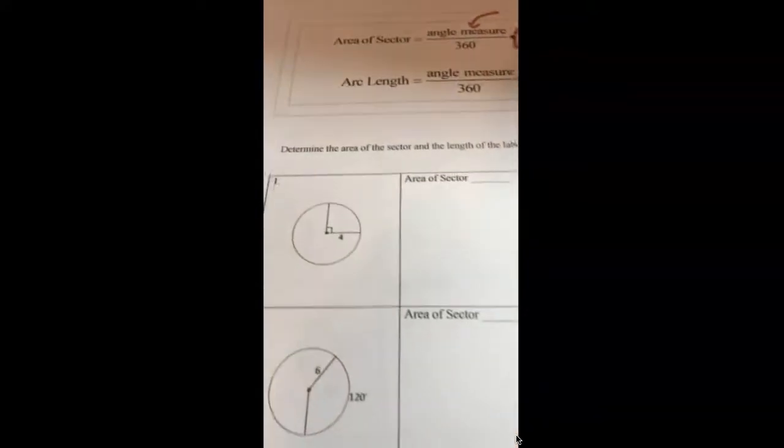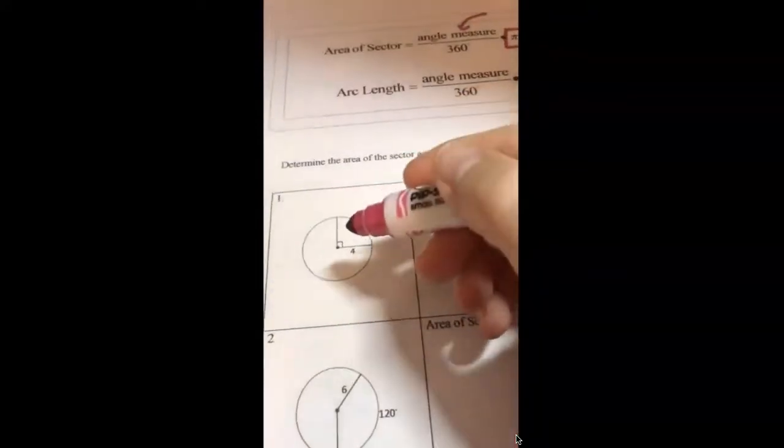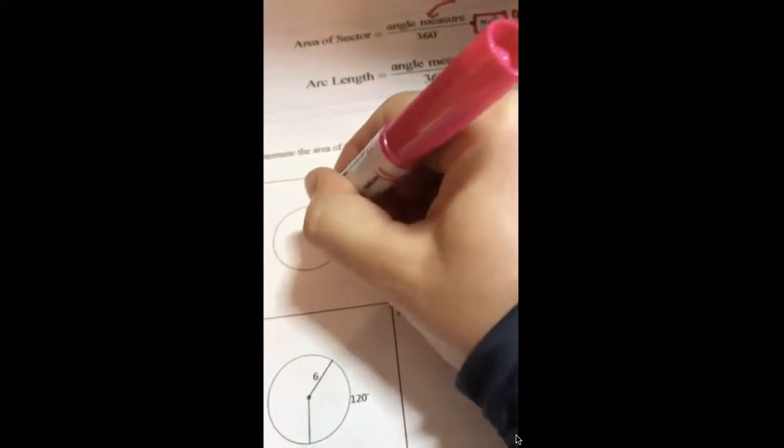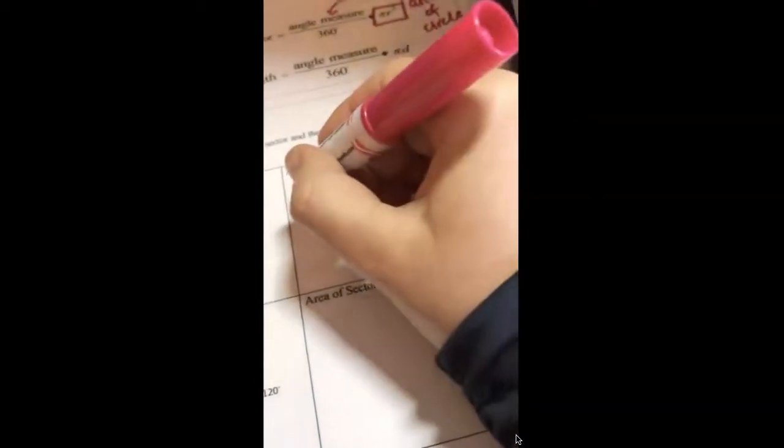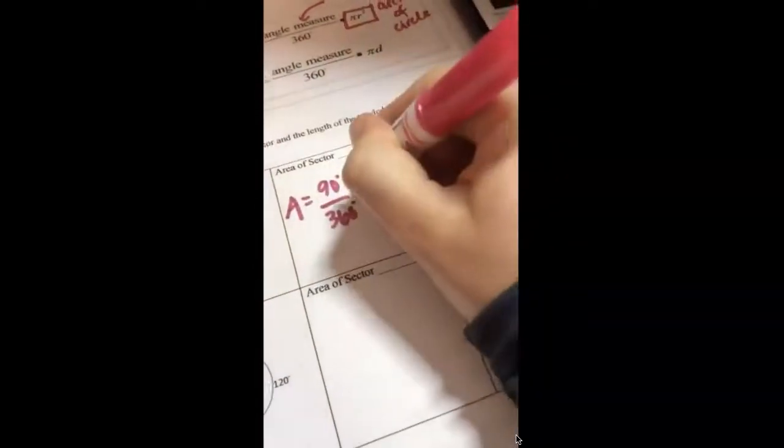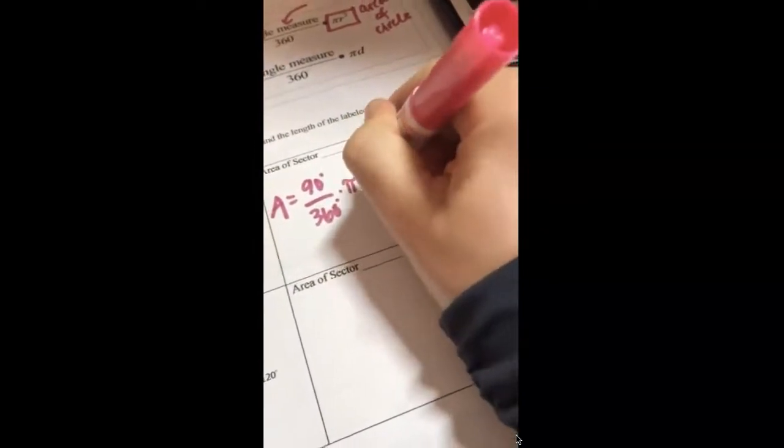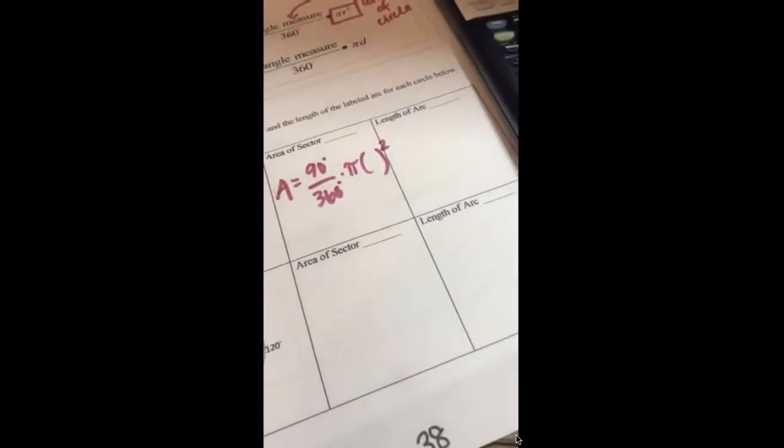Okay, Lullaby over here. All right, so we're going to start by first, when you're asked to find area of a sector, we need to find the angle. So this angle we know is 90. So we're going to start with our formula. Area of a sector is 90 over 360 times pi r squared. Okay, so instead of putting our r in, we're going to stop and put in our 4. Now, there's 2 ways that this is asked frequently.